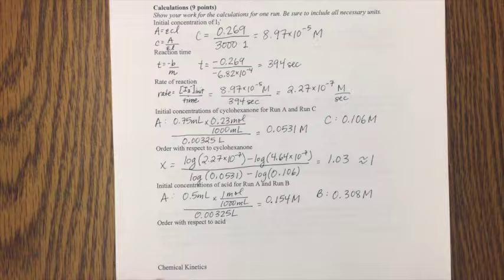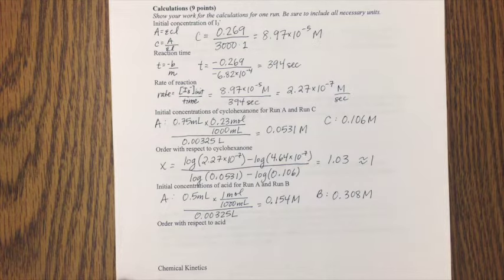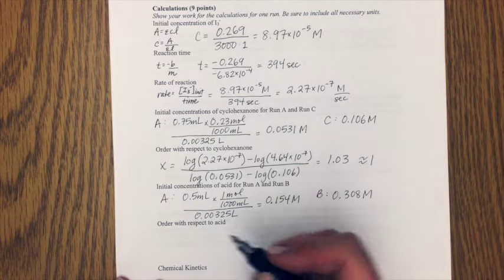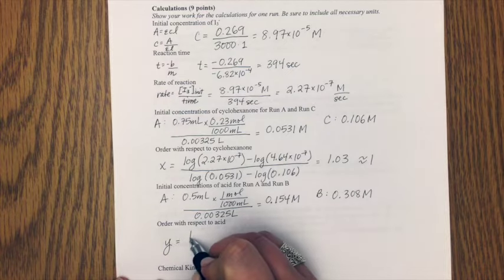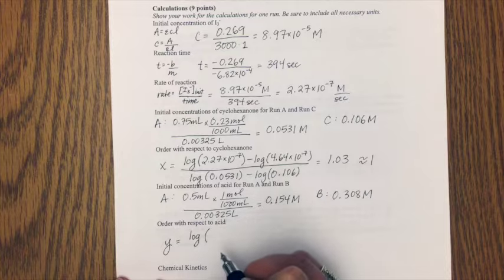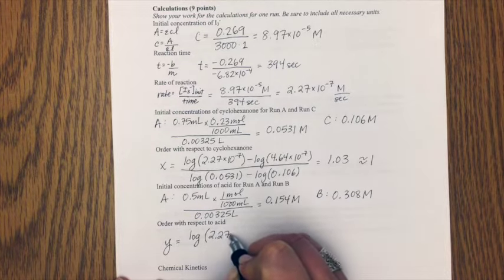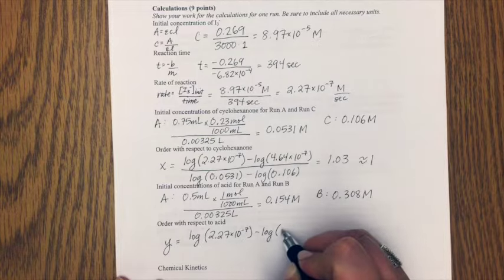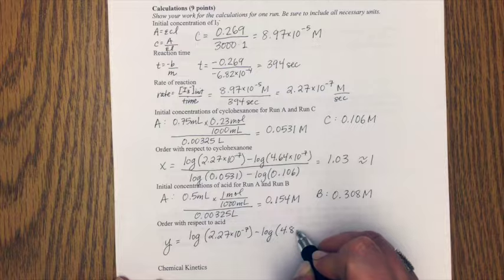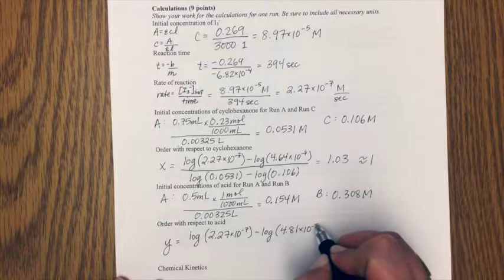To find the order with respect to acid, I do a very similar thing, except now I'm going to be using runs A and B. The reason being, between run A and run B, everything is the same, except the acid is doubled. So I'm going to find Y, the order with respect to acid, by taking the log of the rate of run A, 2.27 times 10 to the minus 7, minus the log of the rate of run B, 4.81 times 10 to the minus 7.